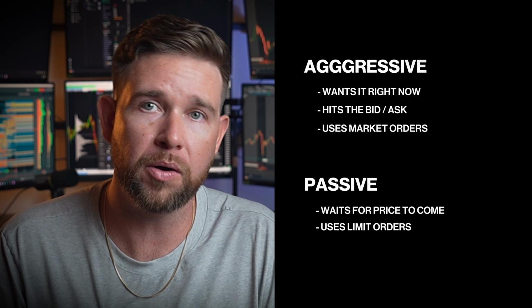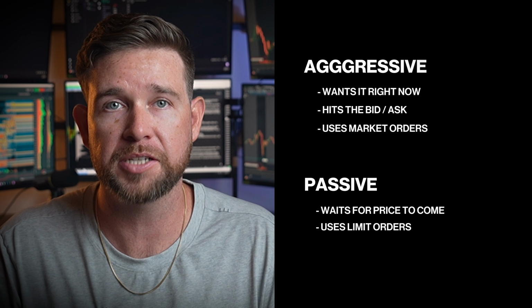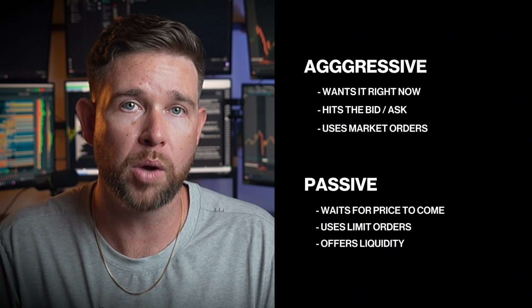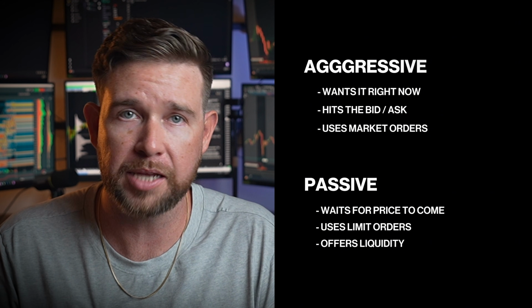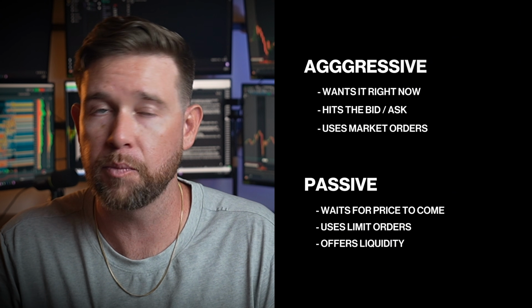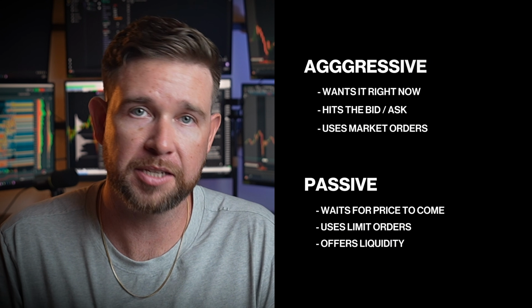The passive participant is the one waiting. They've placed a limit order at a specific price and they're sitting there offering liquidity to whoever wants to trade against them. They're saying, I'll buy here if someone wants to sell to me, or I'll sell here if someone wants to buy from me. They're not chasing, they're waiting.